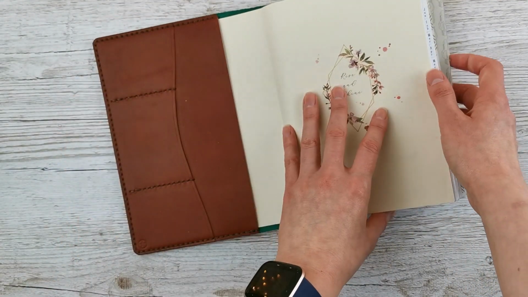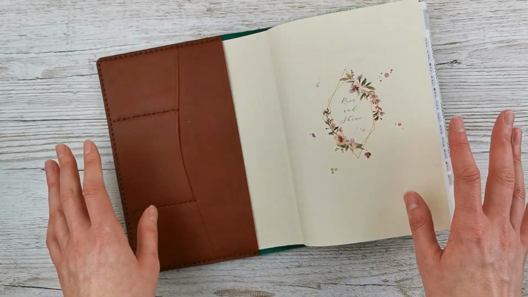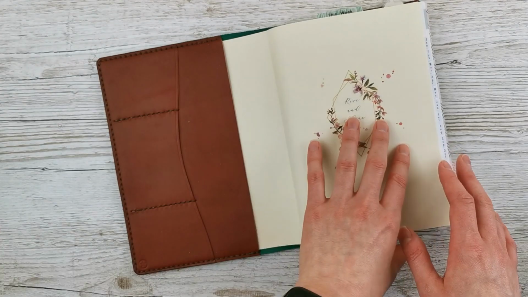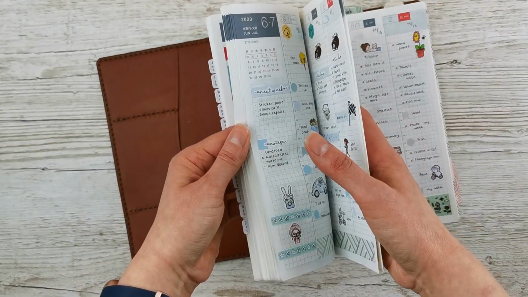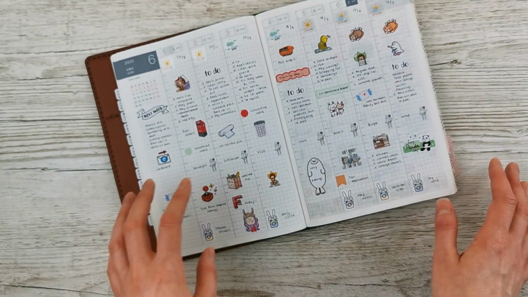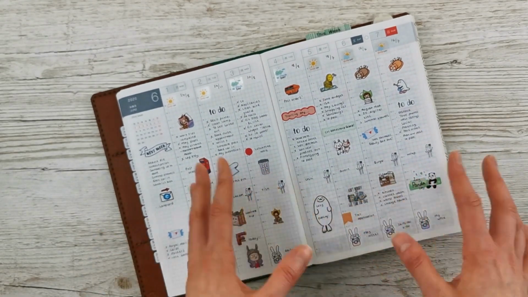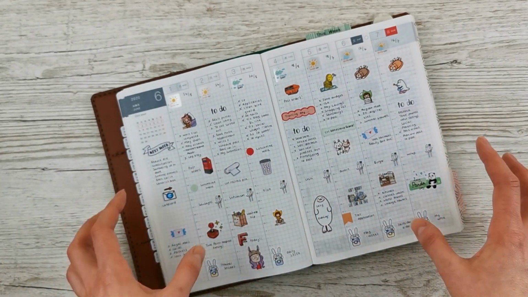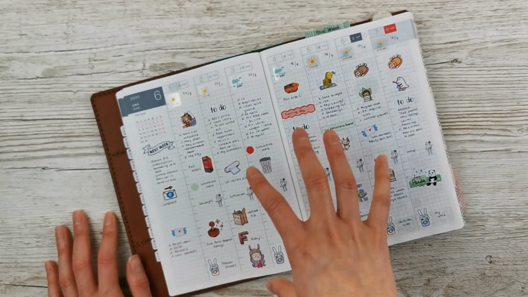I just didn't like the fact that there were no pen loops, because I do like to keep a pen with me. But there's a lot of layouts in here that I really enjoyed, and I don't even know how to call these layouts. Simple stickers, like simple sticker layouts, so not massive on stickers, but still some in there.